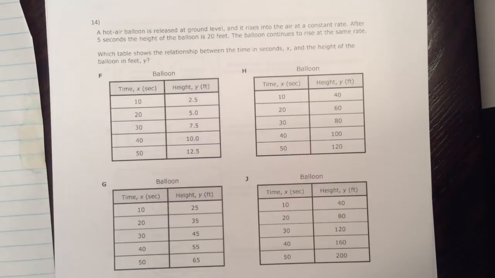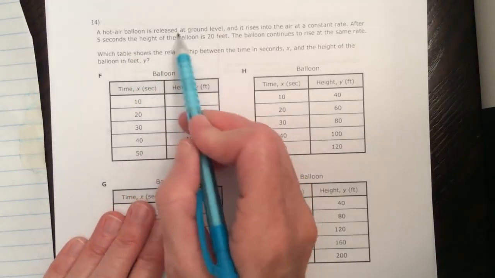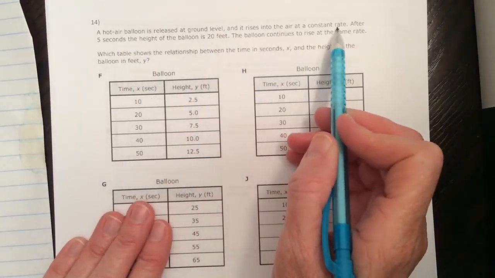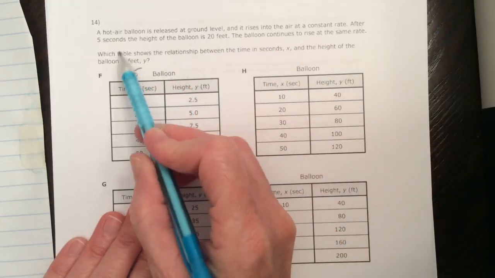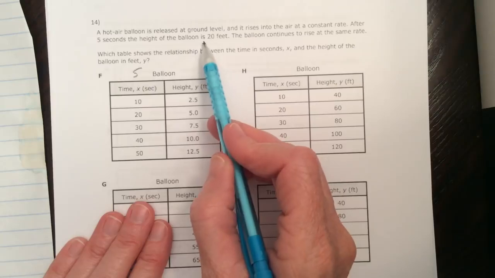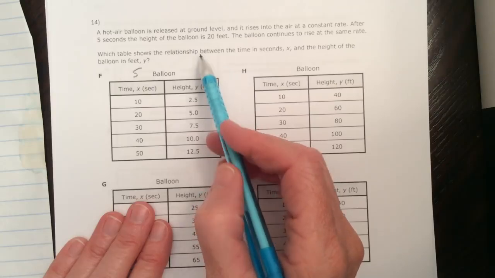Which table shows the relationship between the time in seconds x and the height of the balloon in feet? You can do this a number of ways. This is how I'm going to do it. So it rises at the same rate. So we know after 5 seconds, the height of the balloon is 20 feet.